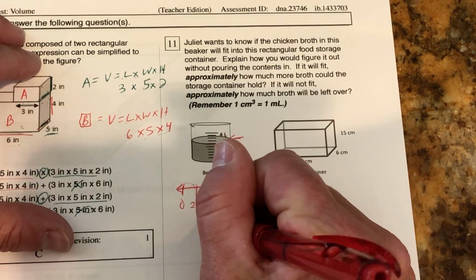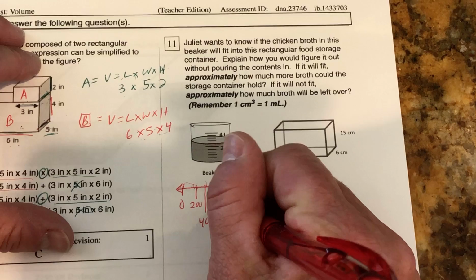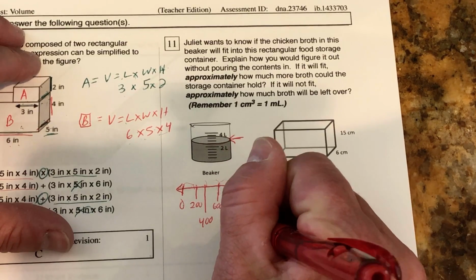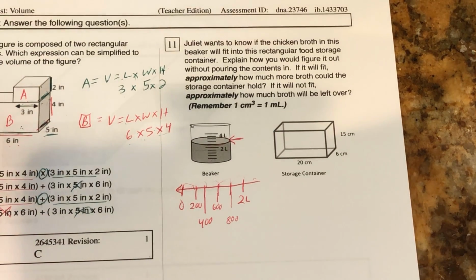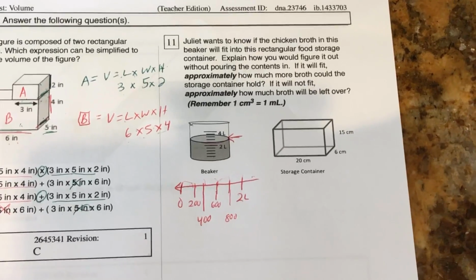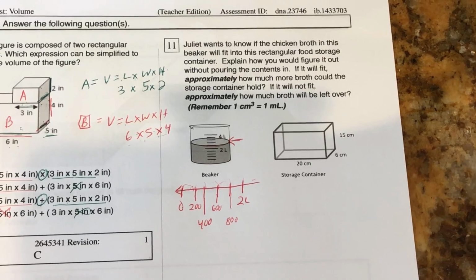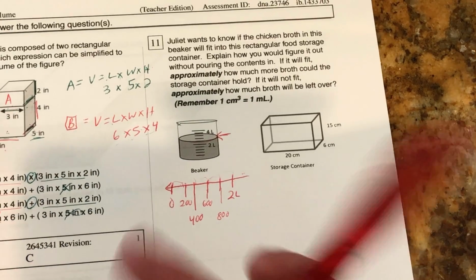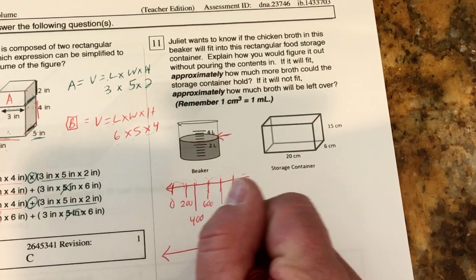This one would be 400 milliliters, 600 milliliters, 800 milliliters, 1 liter. Well, it's not counting by twos. So now you have to go back and see what else it could be counting by.